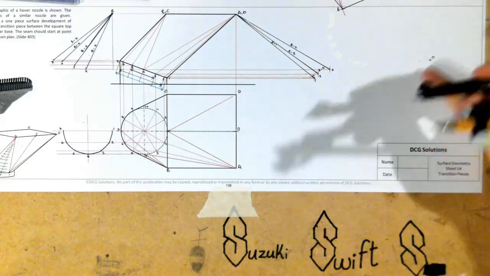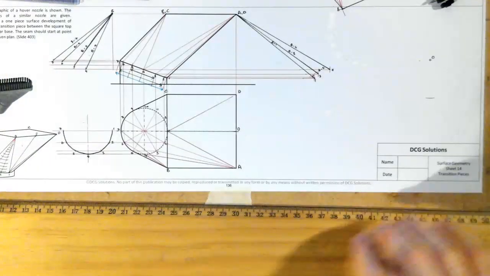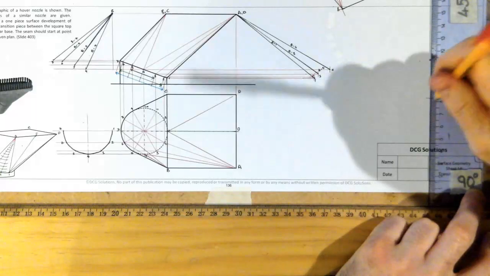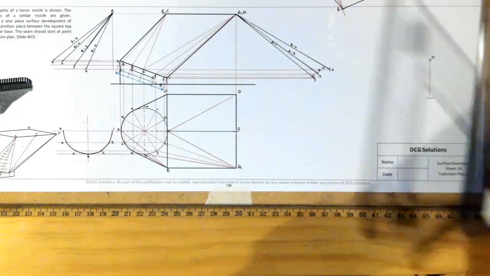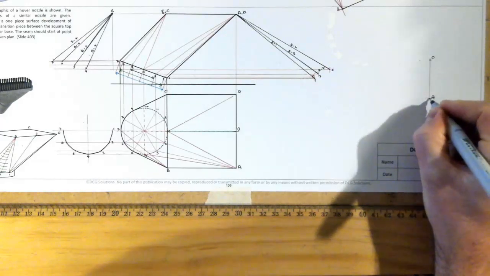And somewhere along that arc is going to be my A. It's directly below it, so just using my T-square. And there's A, straight away, true length got.